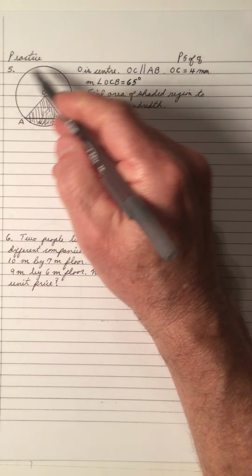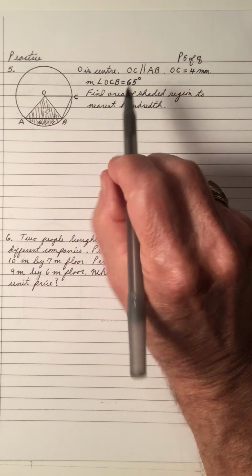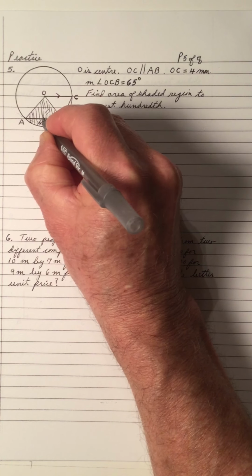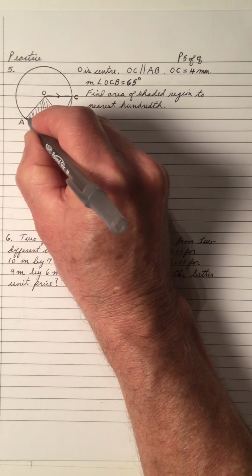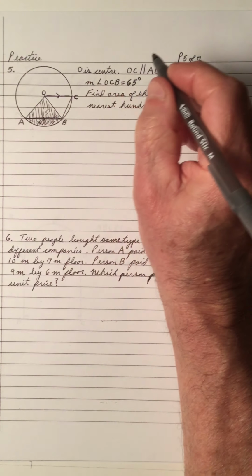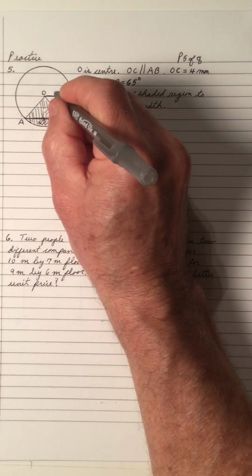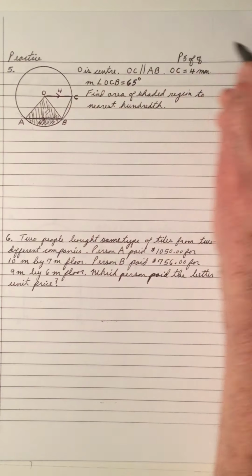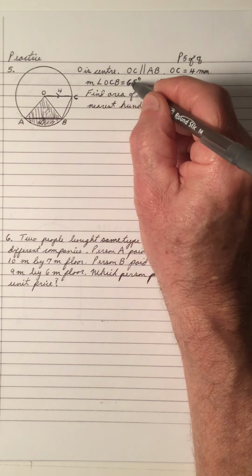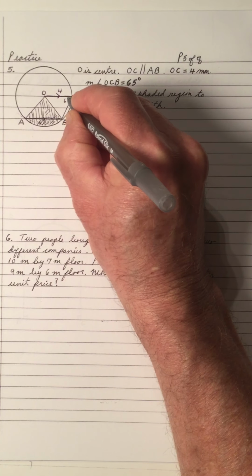We have a circle. It says O is the center. It says OC is parallel to AB. OC is parallel to this. These two lines are parallel to each other. And with parallel lines, we have angles equal. So let's see why that's given. It says OC is 4. So OC is 4. Okay. And it says the measure of angle OCB is 65. OCB. So this angle is 65 degrees.